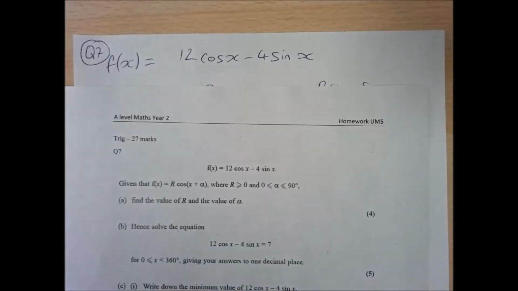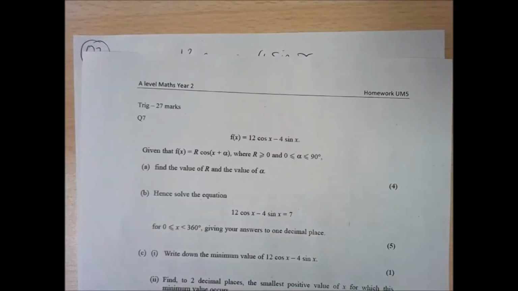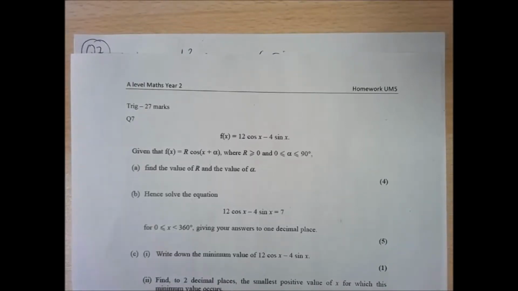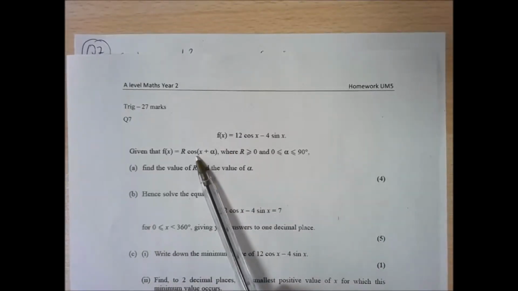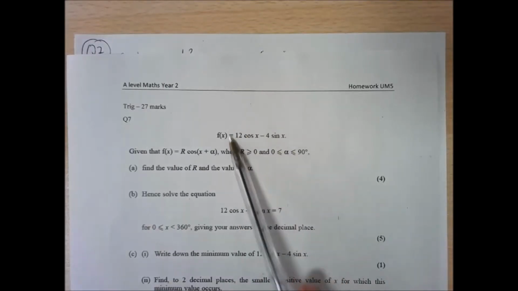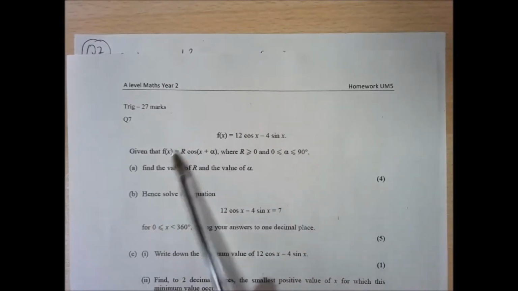For question 7 we have a revisiting of trig, which is one of the more complicated topics in second year. Sometimes it takes trig a while to get your head around, so we're going to keep visiting it again and again until it makes sense. So in here we're asked a fairly standard question, which is to express f of x, given in this form, in a different but equivalent form.